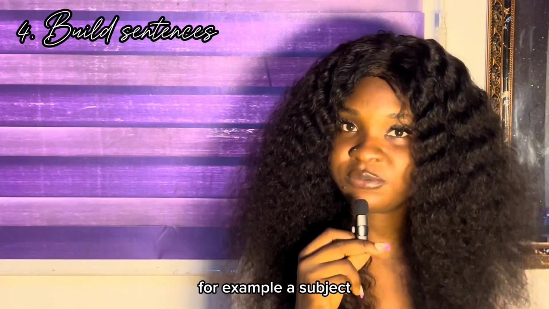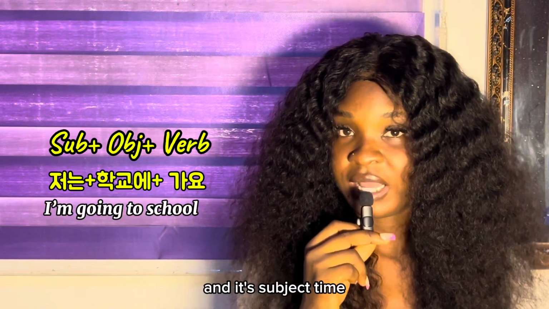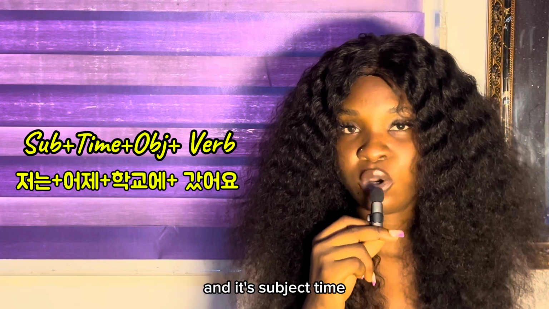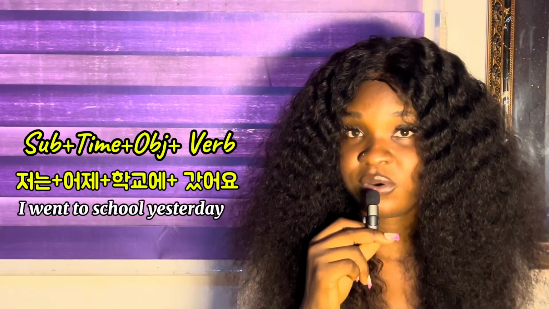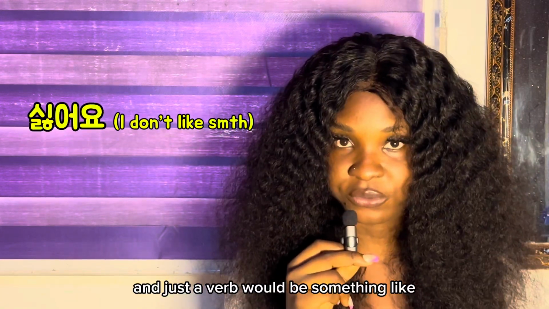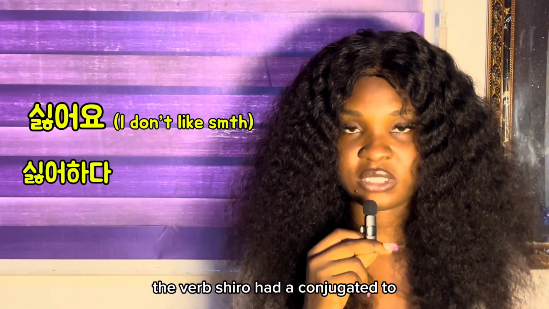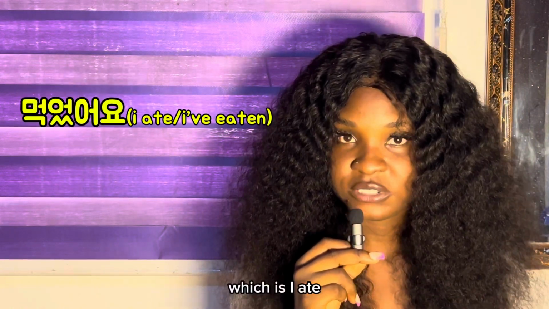For example, a subject, object, and verb sentence would be 저는 학교에 가요. A subject, time, object, and verb sentence would be 저는 어제 학교에 갔어요. And just a verb would be something like 싫어요. The verb 싫어하다 conjugated to 싫어요. Or 먹었어요, which is I ate.